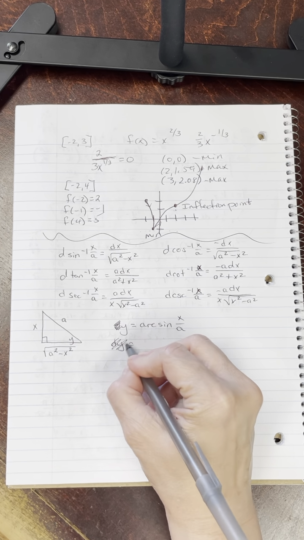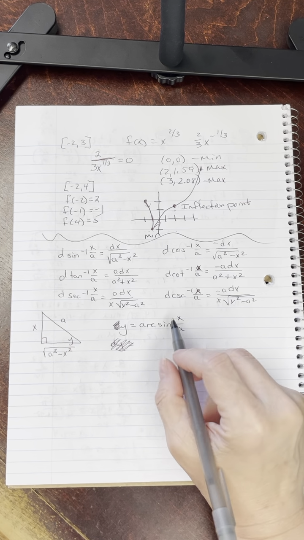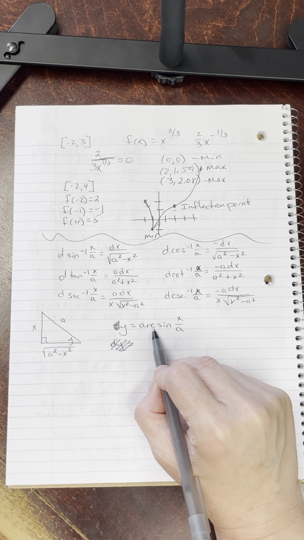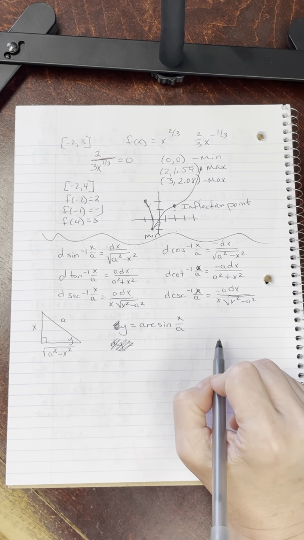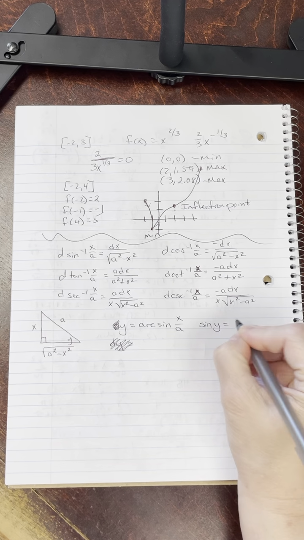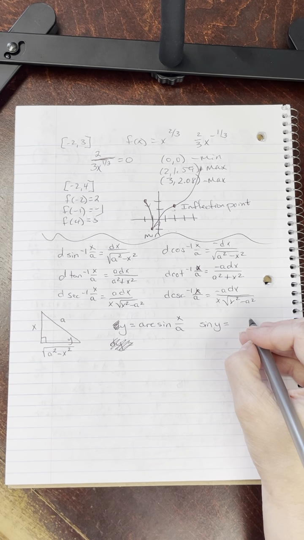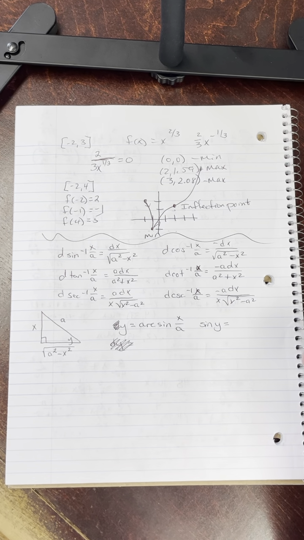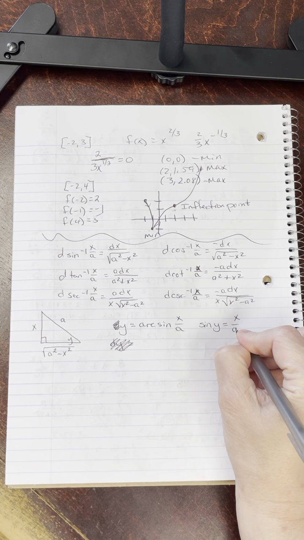Before I derive, I need to fix this formula because I can't work it with the arc in here. So I need to switch it to saying the sine of y equals x over a.